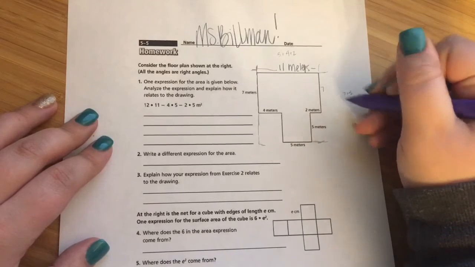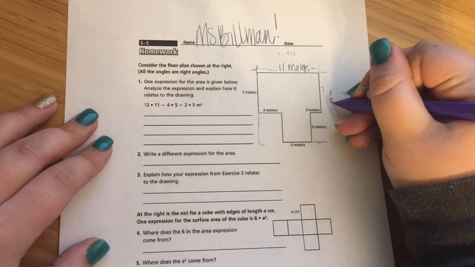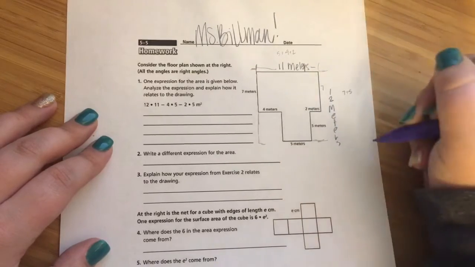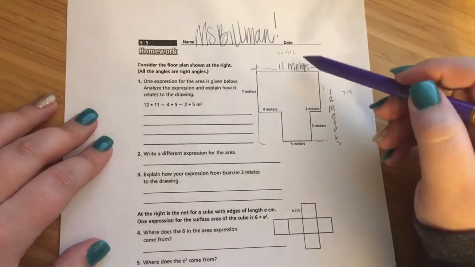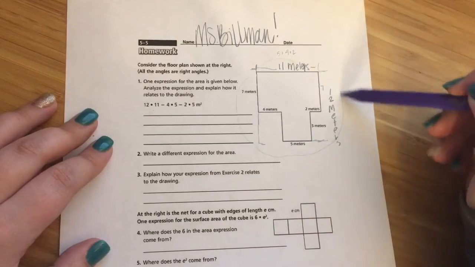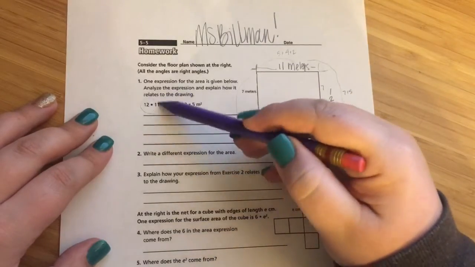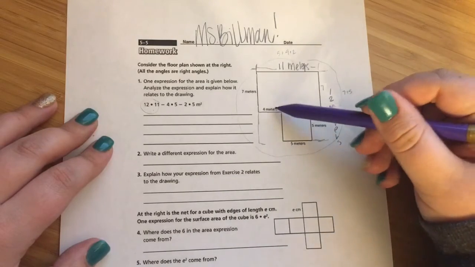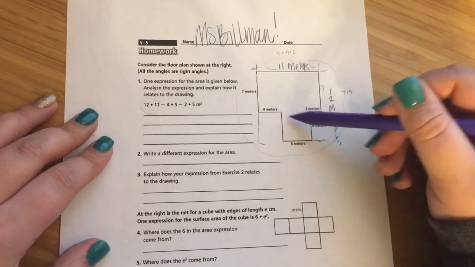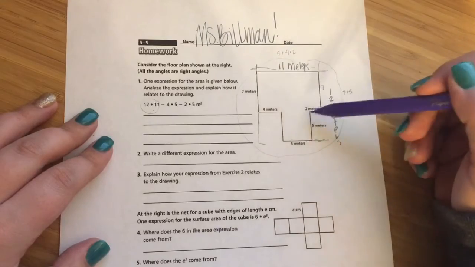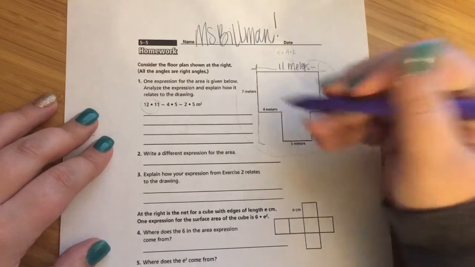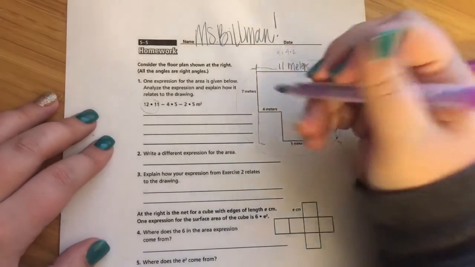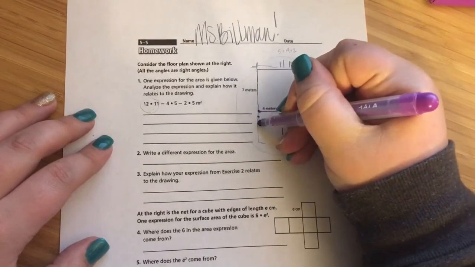The thinking behind this expression is that the student, me, or you, finished this floor layout to make it into a rectangle and then subtracted the little pockets off to the side. So the nice part is that the little pockets are rectangles, and we can find those super easy and find the area and subtract it. But we had to think backwards: okay, they ended with this, now how can I get there?